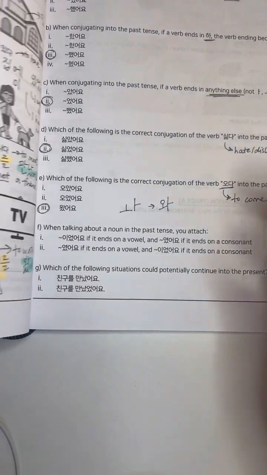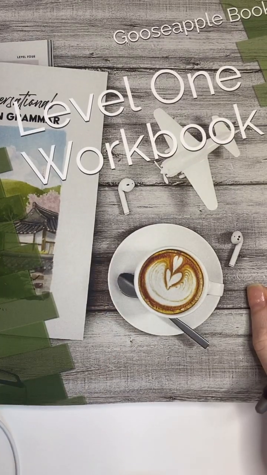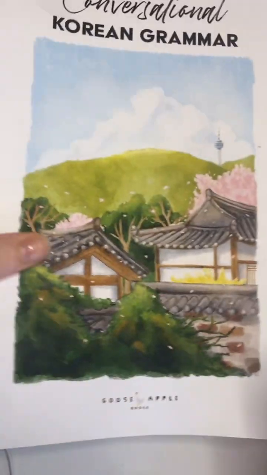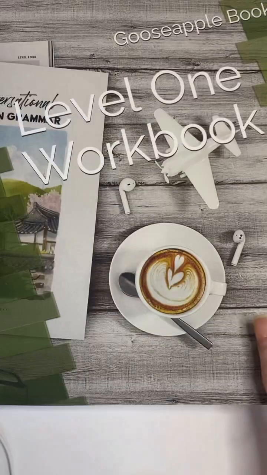What book is this? Looks interesting. This is the book right here, the Level 1 workbook. And it's associated with our grammar book as textbook as well.